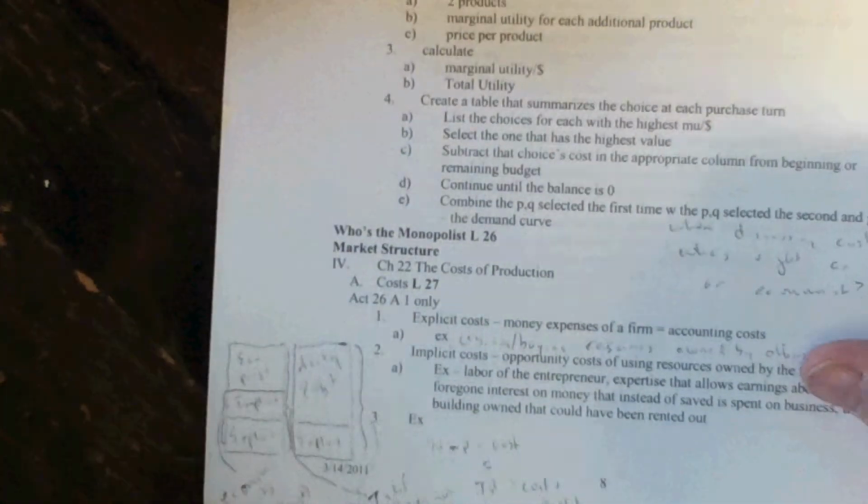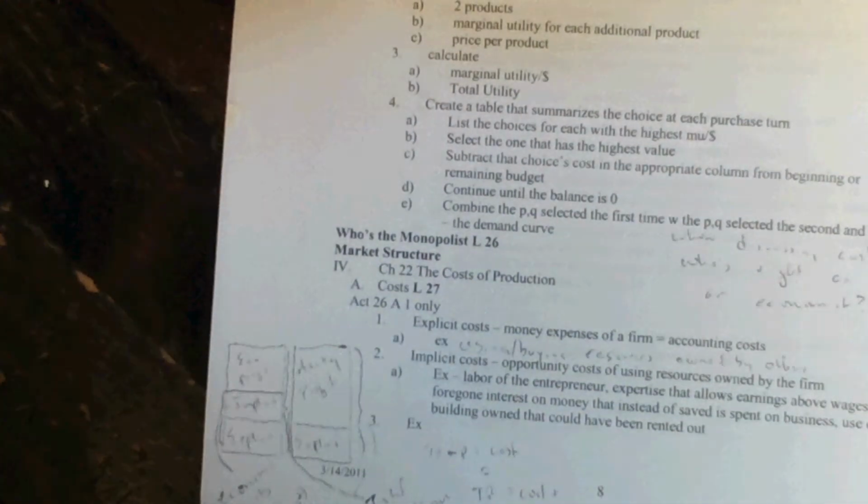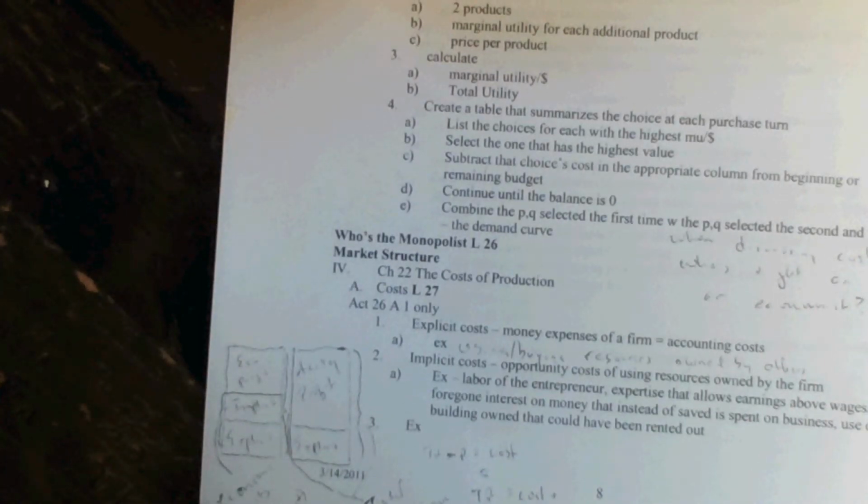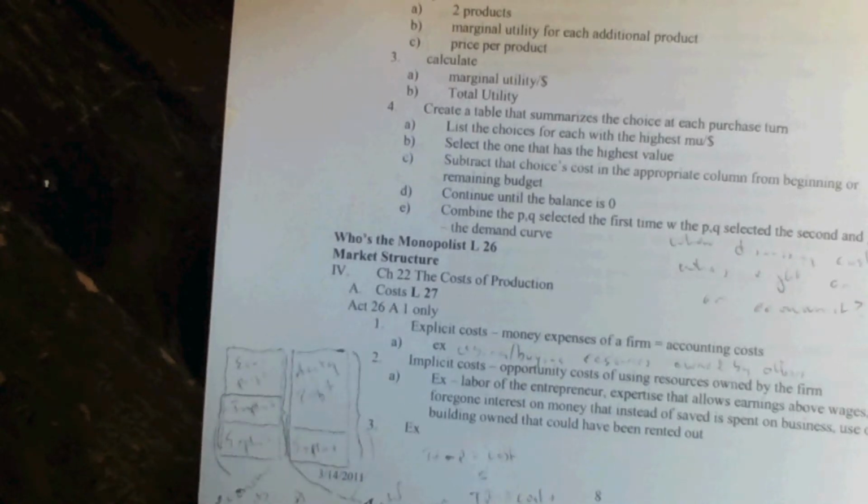I'm Professor Moran, Microeconomics 112. We're beginning a unit on types of business competition: pure competition, monopolistic competition, oligopoly, monopoly, listed from best for society to worst for society. In order to distinguish them, we need to understand costs.